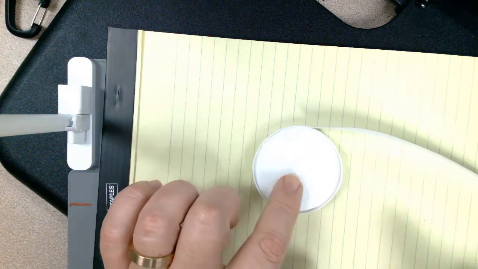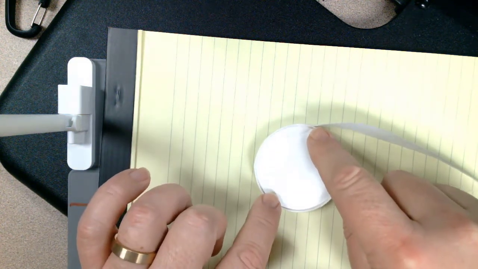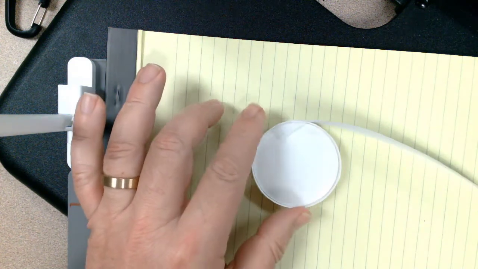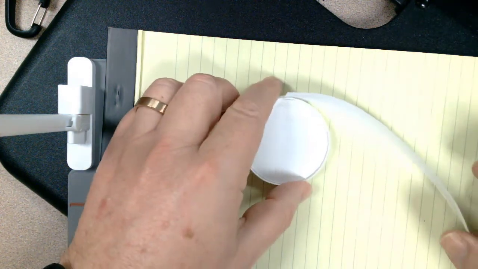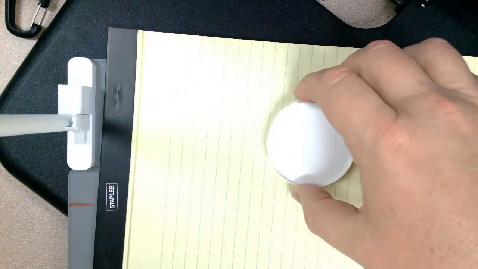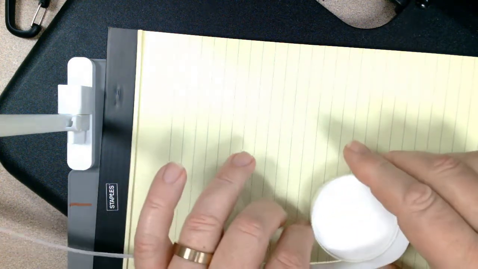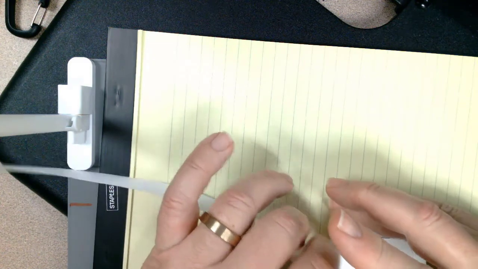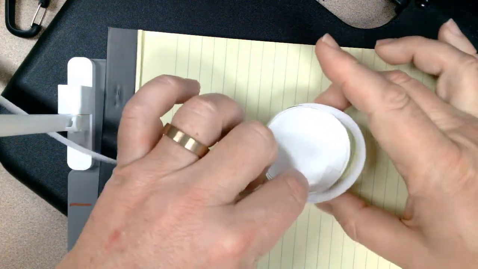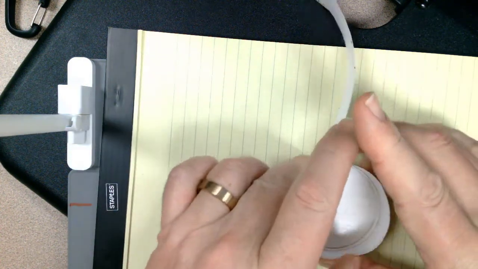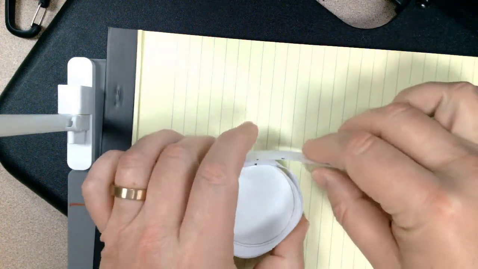And I'm representing another real number by the circumference of this paper cup here. And so what we do in terms of division is to see how many times this piece of paper will go around the bottom of this paper cup.